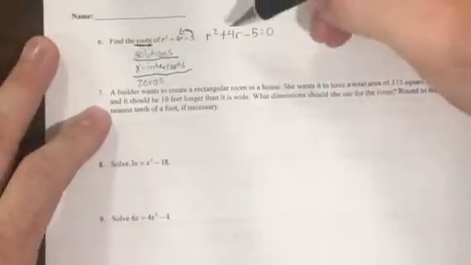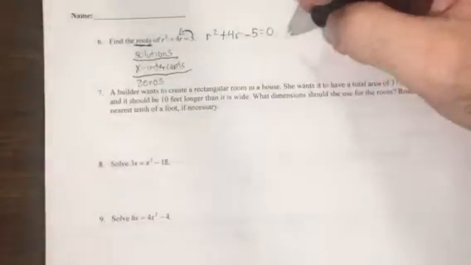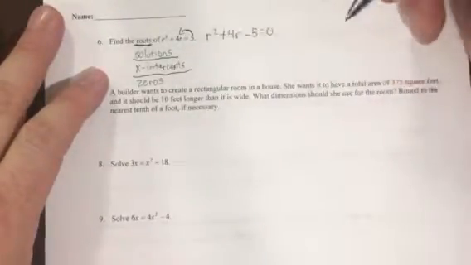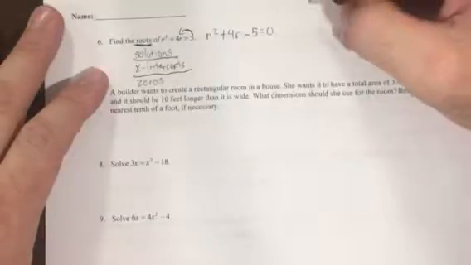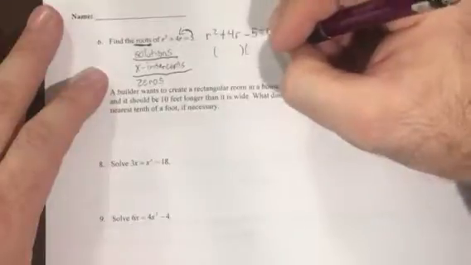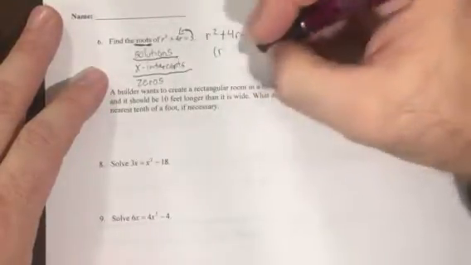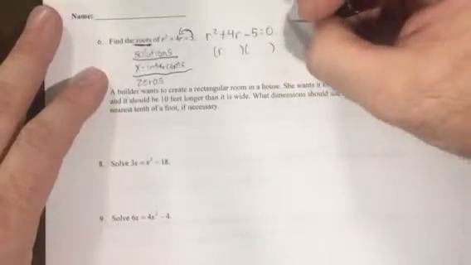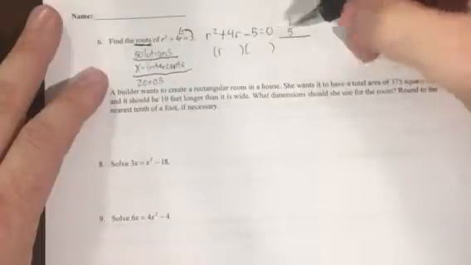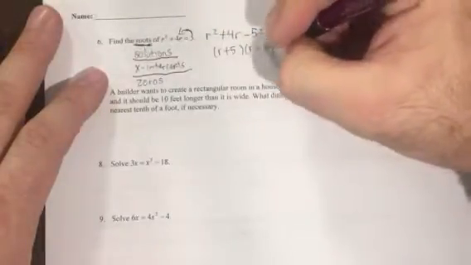All right, so I have r squared plus 4r minus 5. What are my factors? If I multiply, I get a negative 5. If I combine, I get a positive 4. 1 and 5. So what's going to be positive? What's going to be negative? We have 5 and 1 as our factors. Which is going to be positive? Which is going to be negative? Yeah, the 5 is positive, and therefore the 1 is negative.